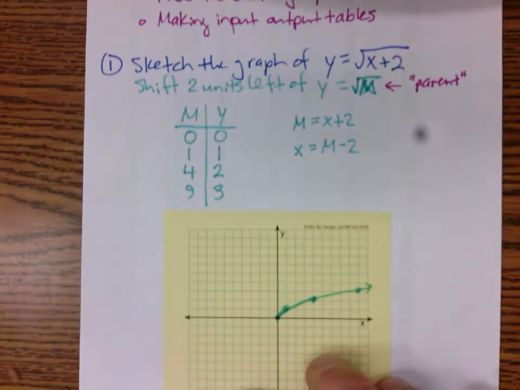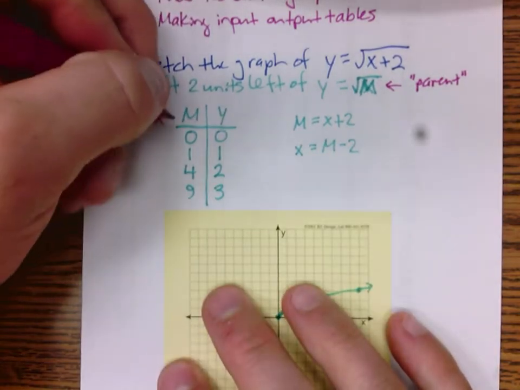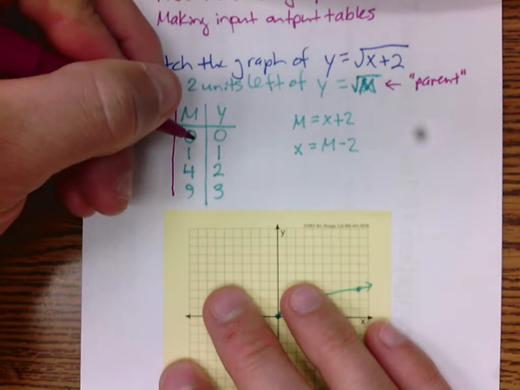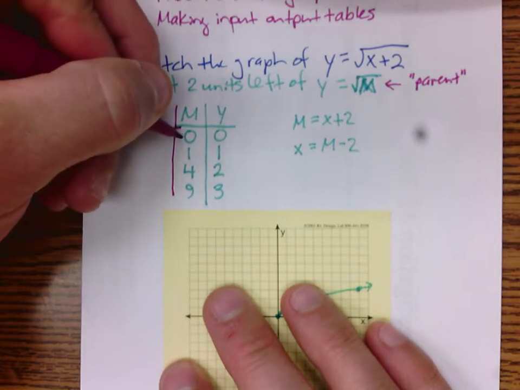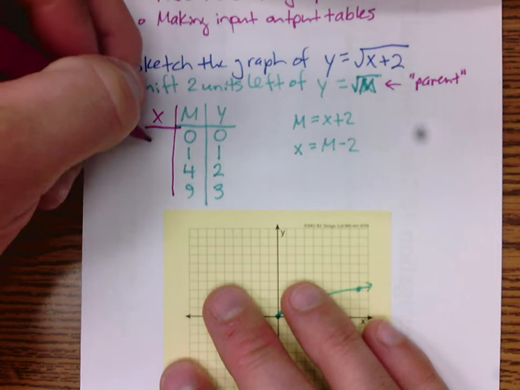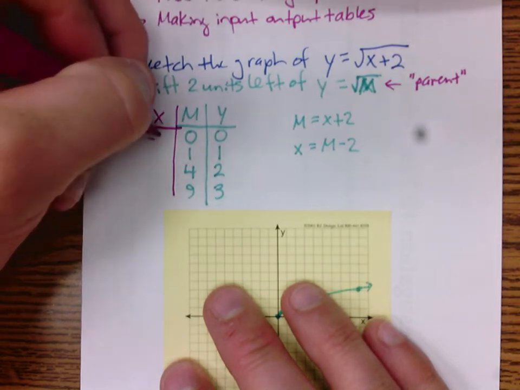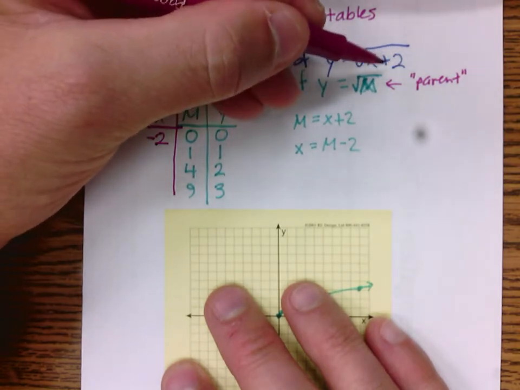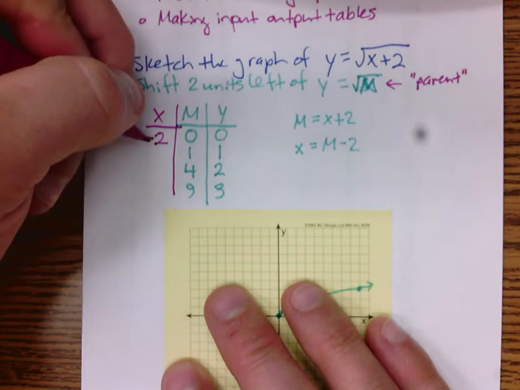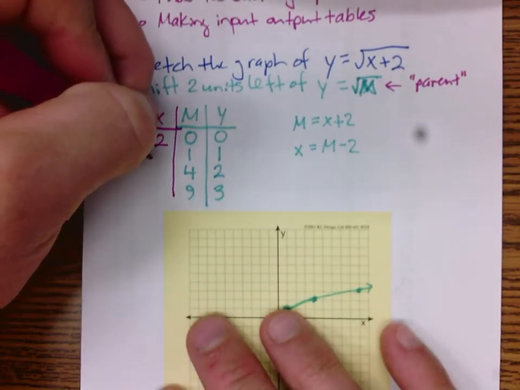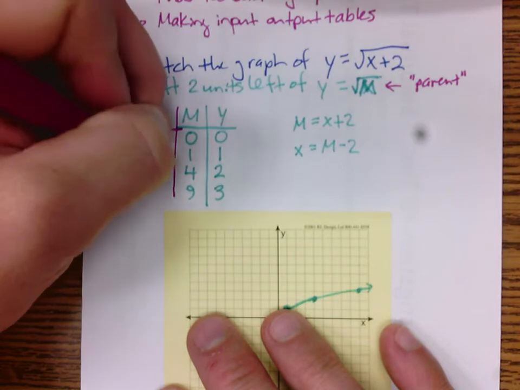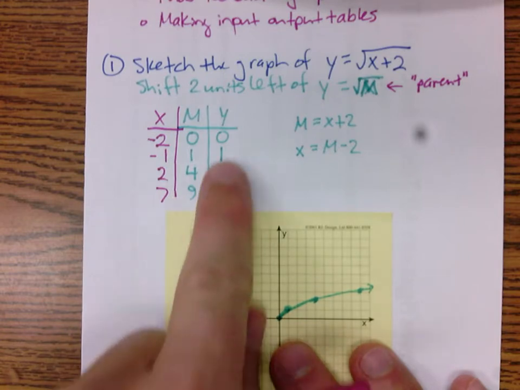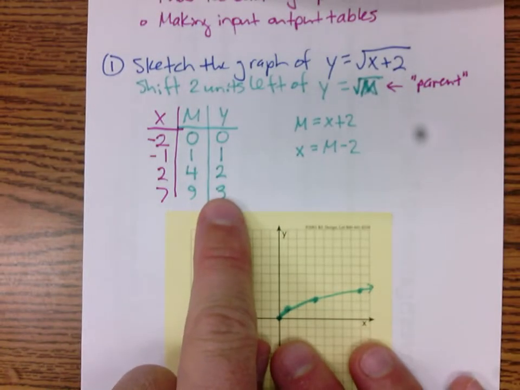So what I like to do here is make a table that extends back here, and my x values are going to be 2 less than whatever's here. So the number that's behaving like 0 used to behave is actually negative 2, because when I plug negative 2 in for x in the original one, that's what brings it to 0, because you have the plus 2 in there. So this is behaving like 0, my starting point. And then this minus 2 is negative 1, and then 2, and then 7. So instead, these inputs are the ones that make 0, 1, 2, and 3 as those outputs.